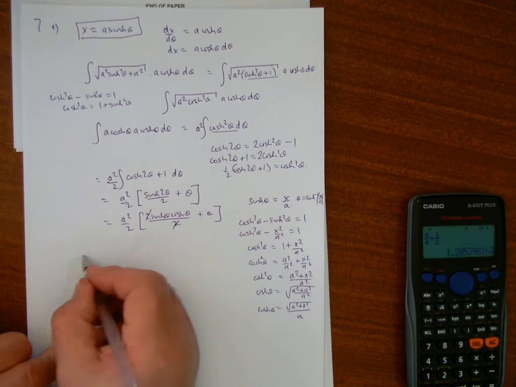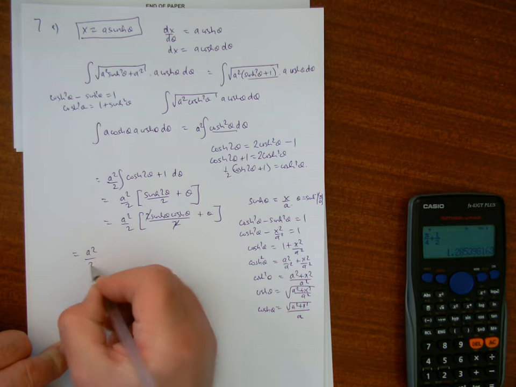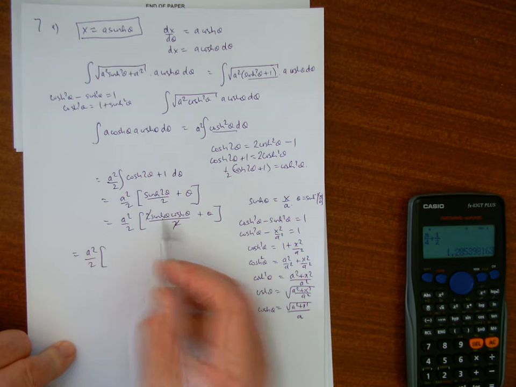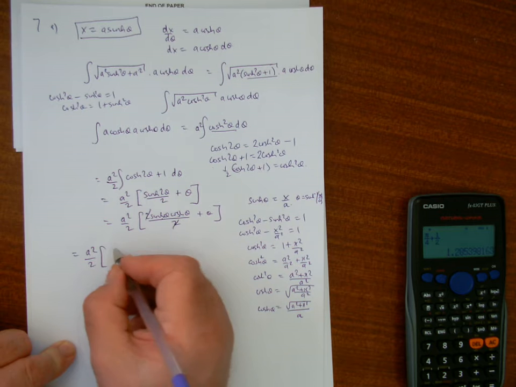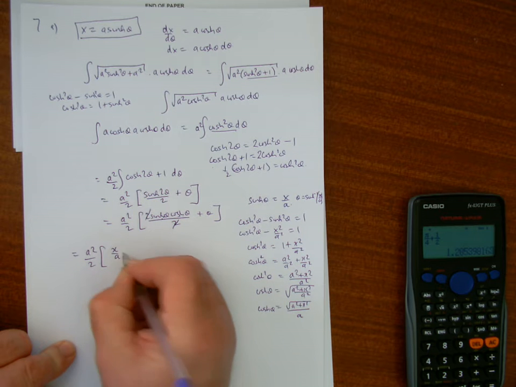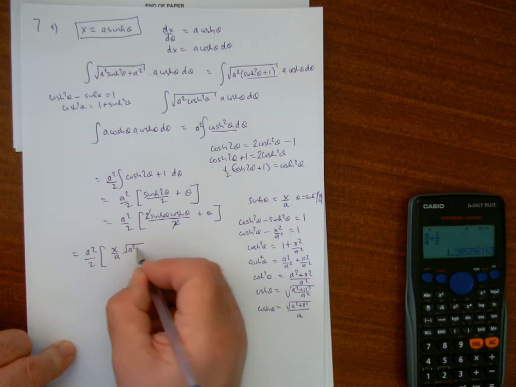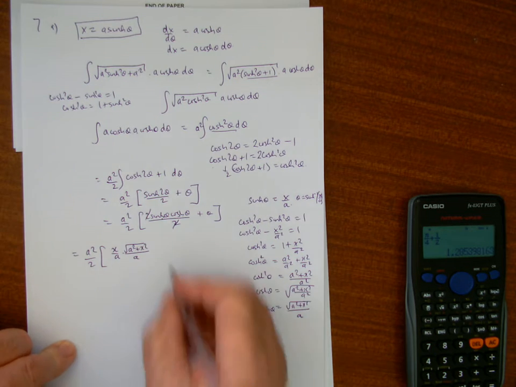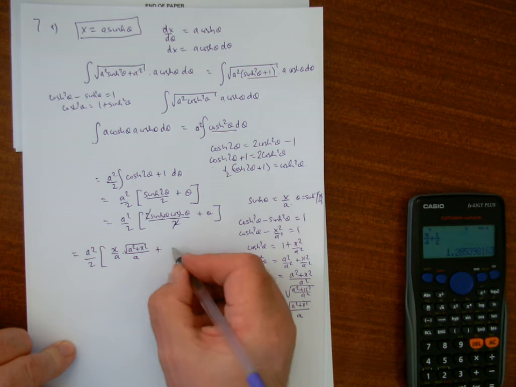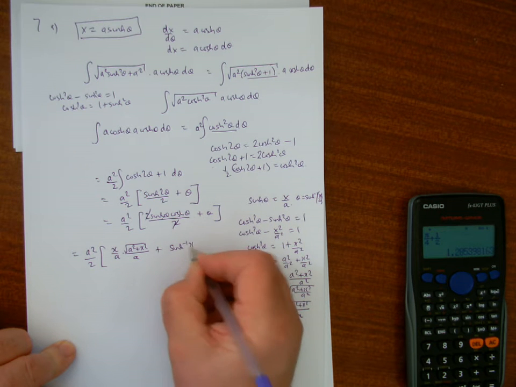So coming back to the integral then, this is a squared over 2. Sin theta is x over a. Cos theta is the square root of a squared plus x squared over a. Plus theta, which is sin to the minus 1 of x over a.